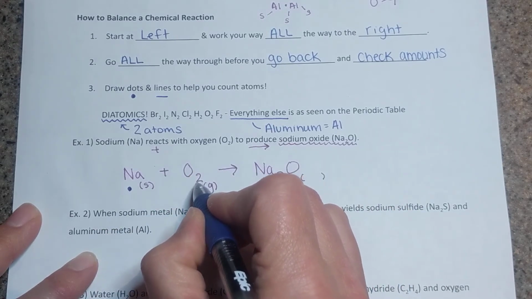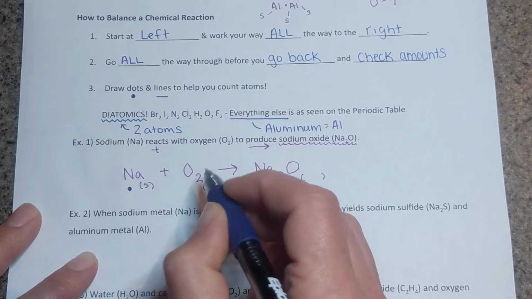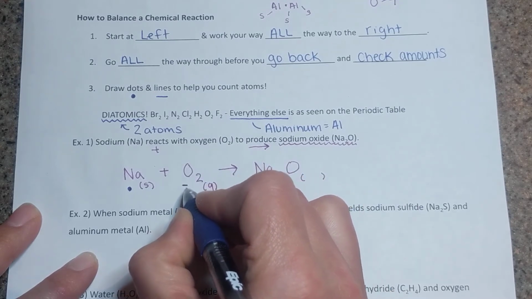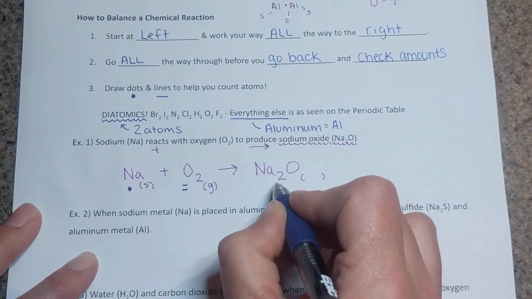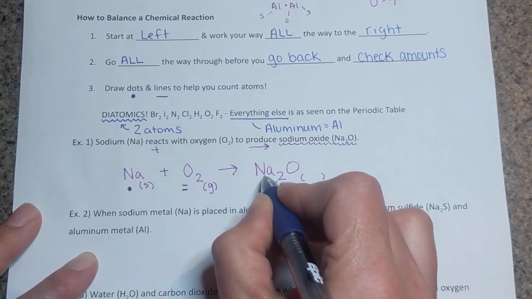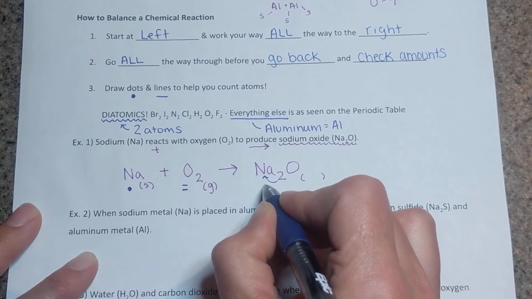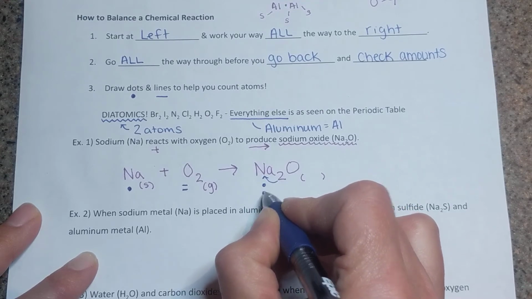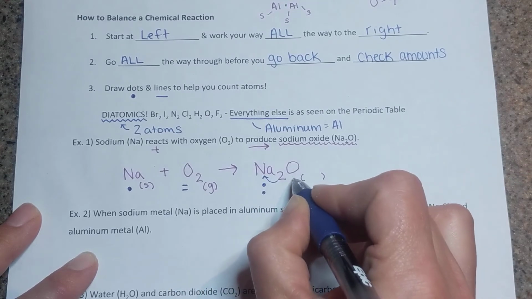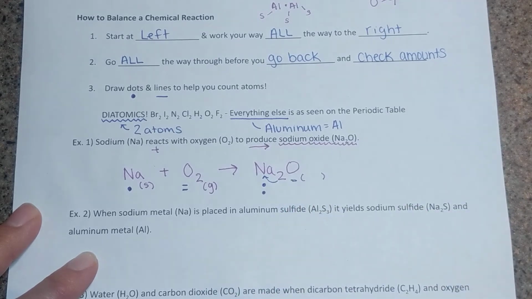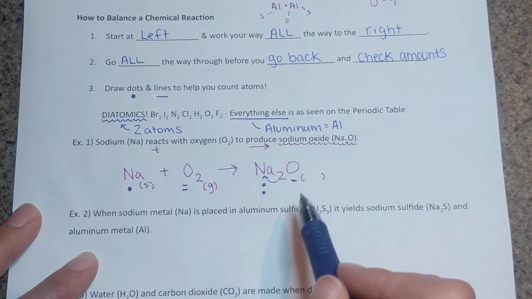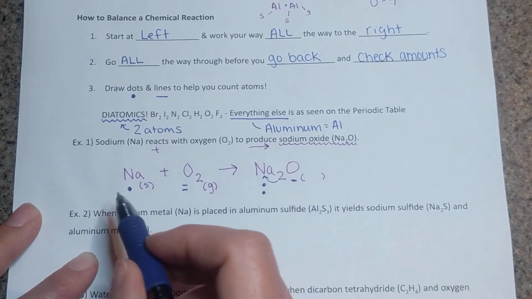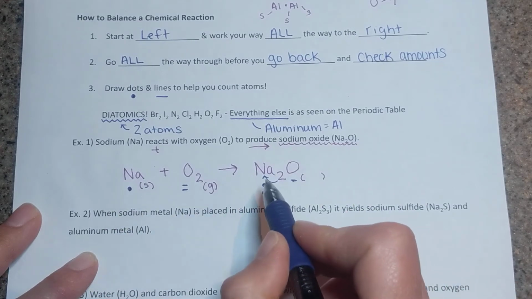I have two oxygens here, so that means 1, 2 oxygens there. I have two sodiums here, because this 2 applies to the thing before it. So 2 sodiums here, and 1 oxygen there. So I see that I don't have the same number of atoms on the left as I do on the right. So I have 1 here, 2 here.